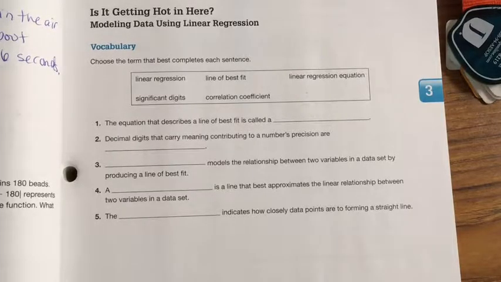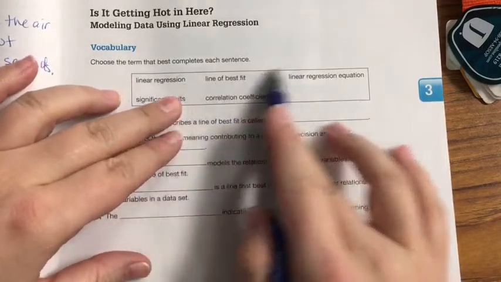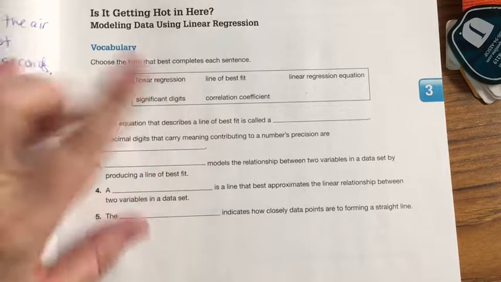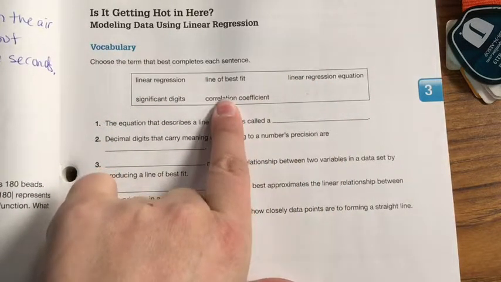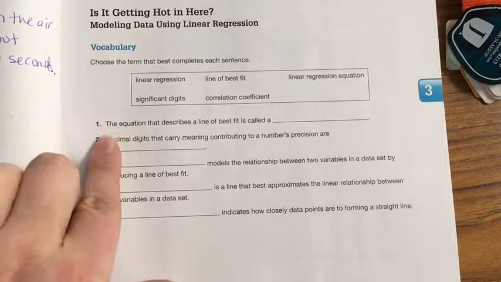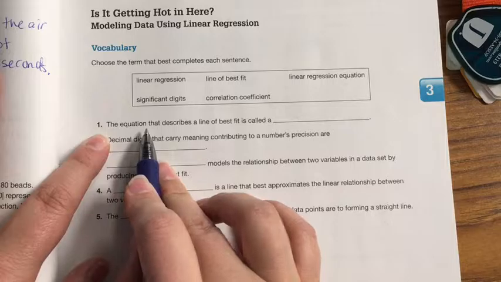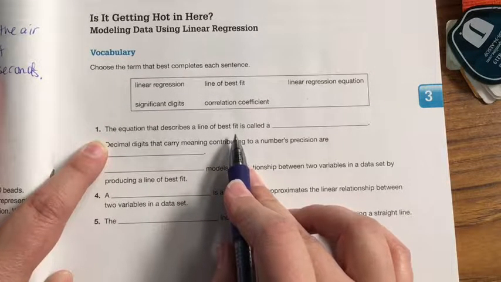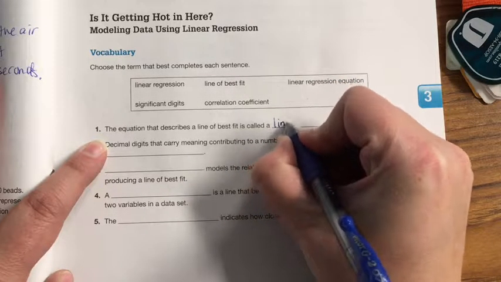Okay, this is lesson 3.1 and 3.2 of the video. I want you to look at these words, and if you recognize these 4 words, I want you to nod your head. Okay, so linear regression, line of best fit, linear regression equation, correlation coefficient. Let's just see if you can figure out which one is which. Which one is the equation that describes the line of best fit? What is it? Good, linear regression equation.